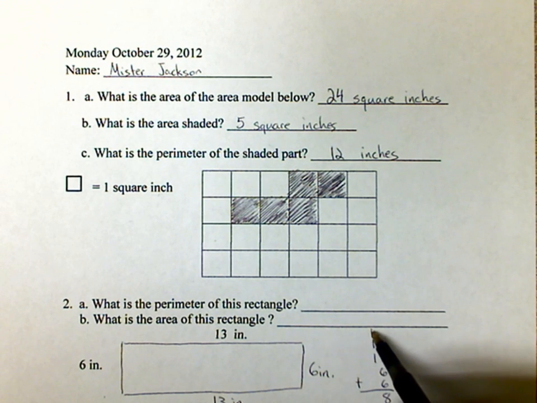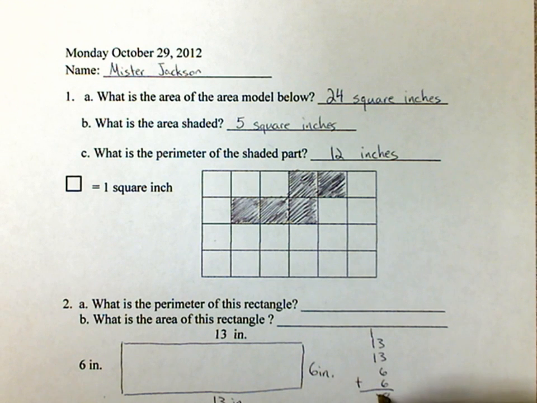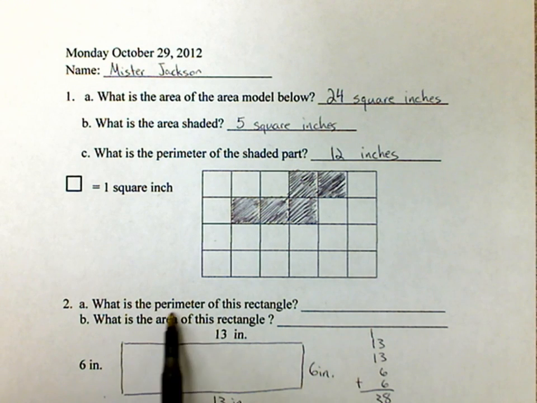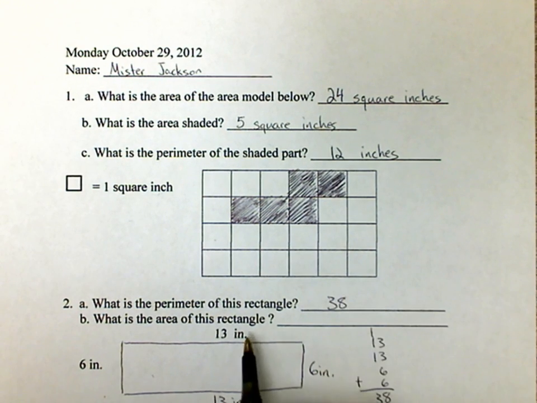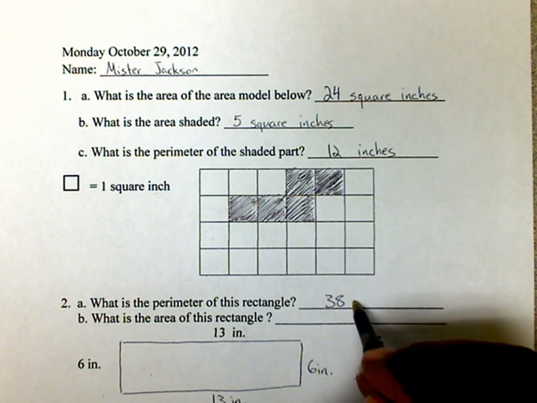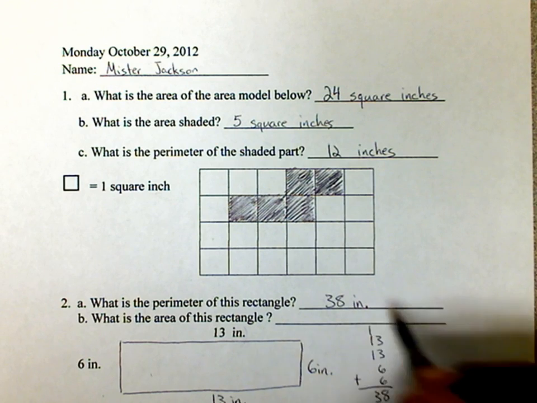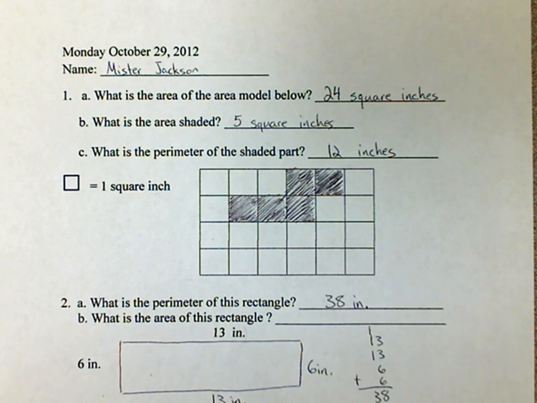Now in the tens place, 1 plus 1 is 2, and 2 plus 1 is 3. So we have 3 tens, meaning that the perimeter of this rectangle would be 38, and since they give us a unit, our unit would be inches. Not square inches because we're not dealing with area, except for in this instance.